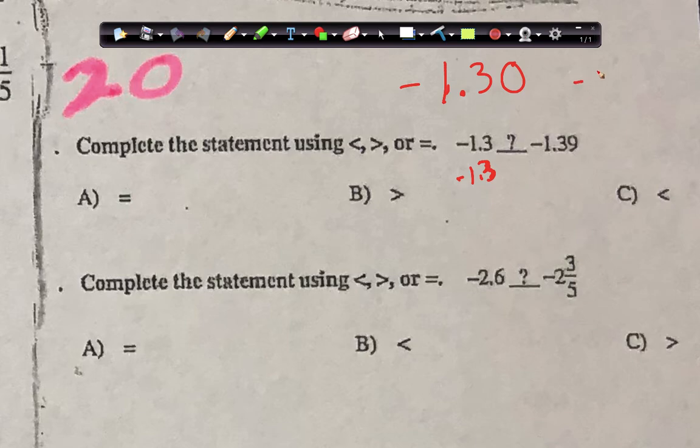I'm going to make it bigger. And if we compare that to negative 1.39, those digits are the same, but this digit is bigger. So that's a bigger number, but it's in the negative, so it actually goes farther away from 0, so this one is smaller, so it goes this direction. So the answer was B on this one because it's in the negative.